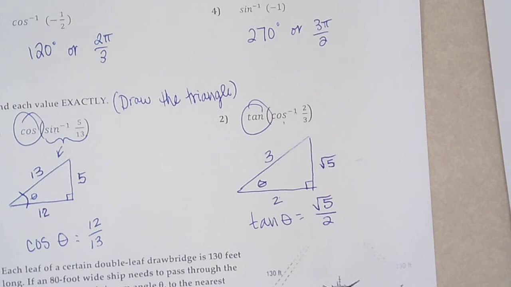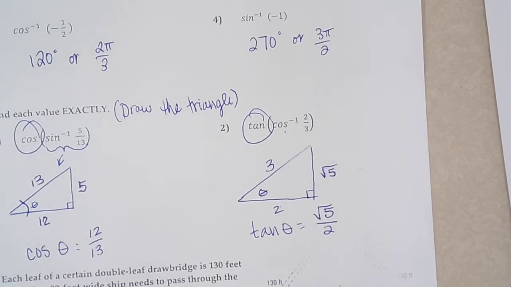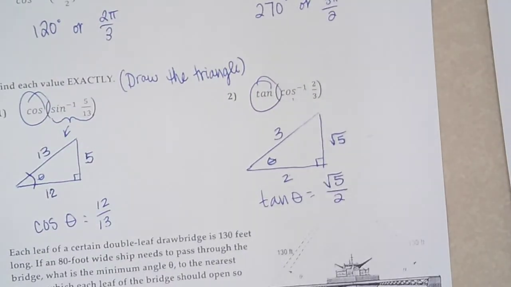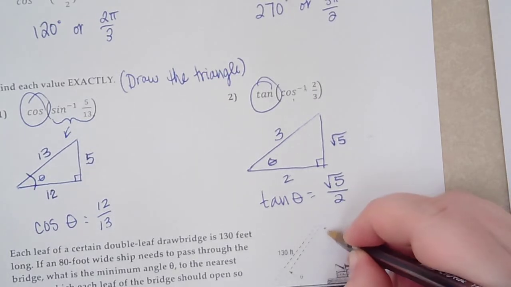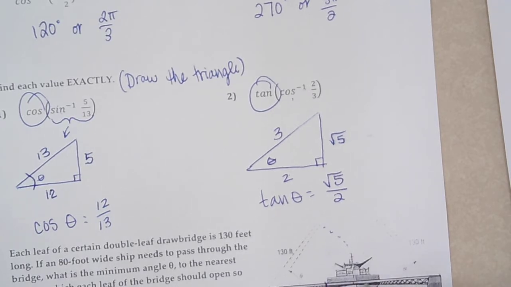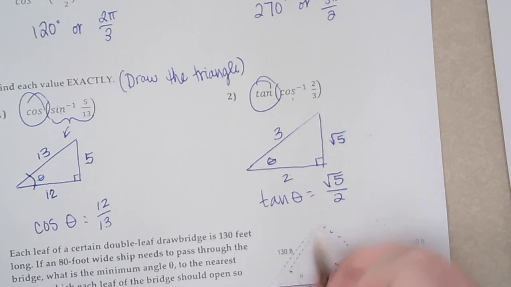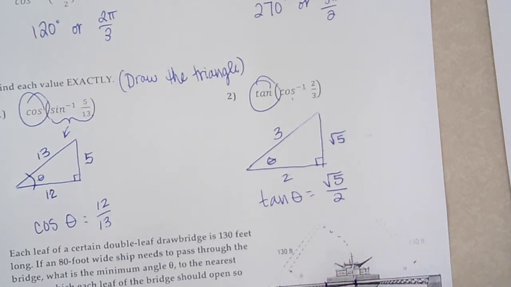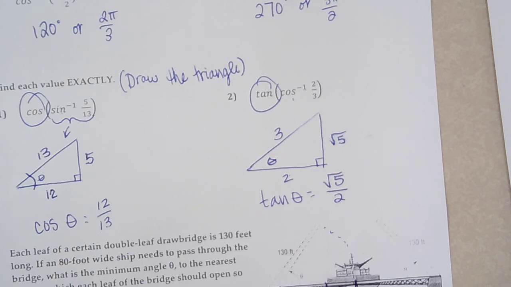All right, last problem. Each leaf of a certain double leaf drawbridge is 130 feet long. If an 80-foot wide ship needs to pass through that bridge, what is the minimum angle to the nearest degree which each leaf of the bridge should open so that it'll fit? Well, I immediately looked at this and I realized if this comes down equally and half of the boat is going to take up that space, it means there's 40 feet there that are going to be cut off by this bridge. So I can find this little area by saying 130 minus 40 to give me 90 feet.